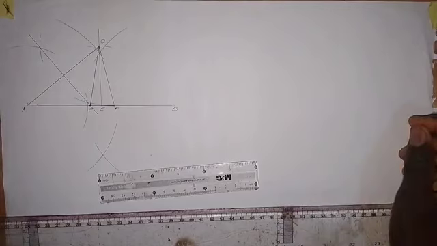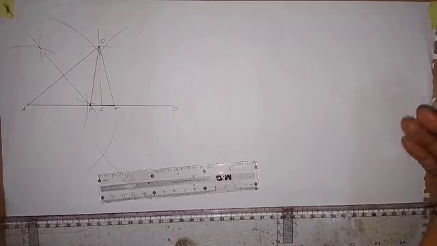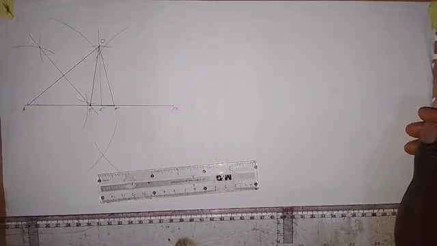It's as simple as I've done it here. And do not forget that what we are given here for the construction of this isosceles triangle is the perimeter and the altitude of the triangle.